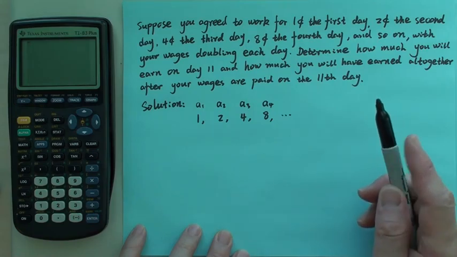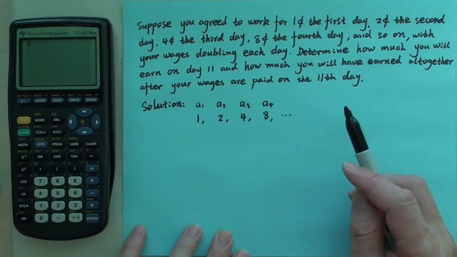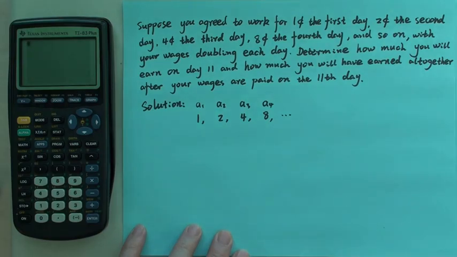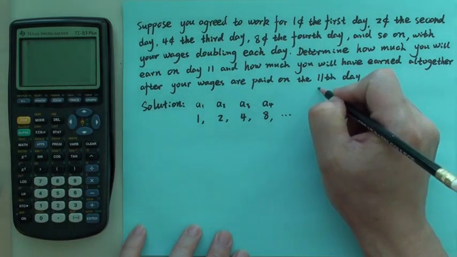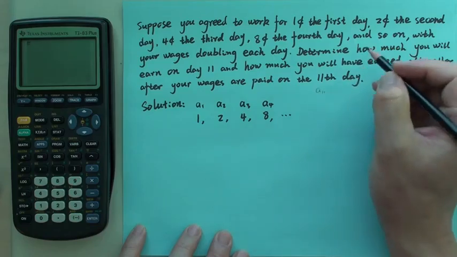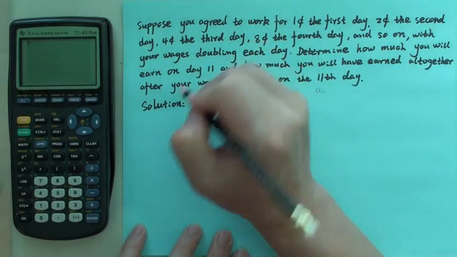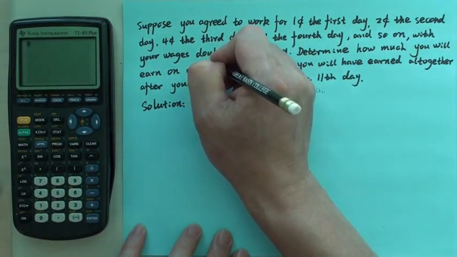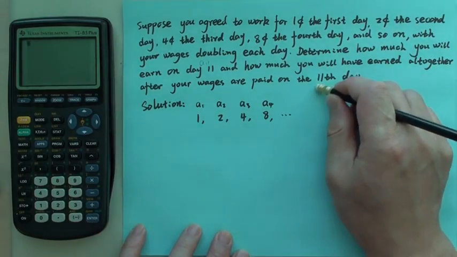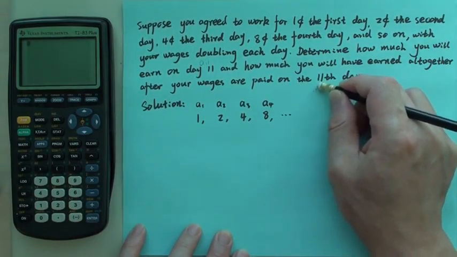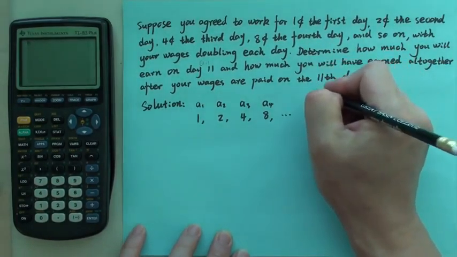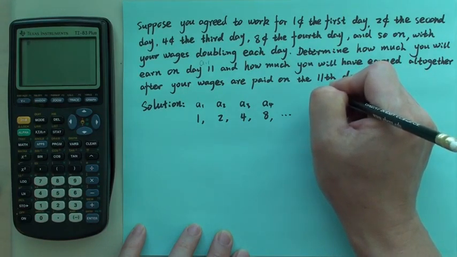So basically we want to figure out A11, right here, and down here we want S11, the summation.